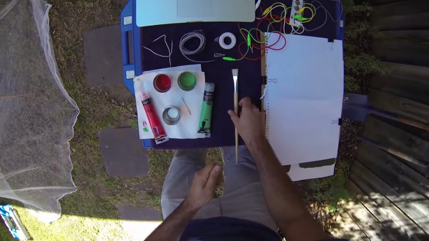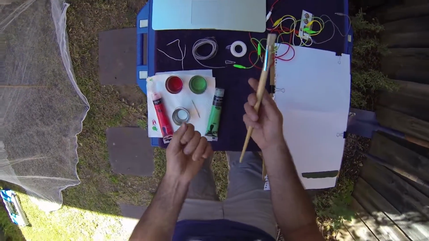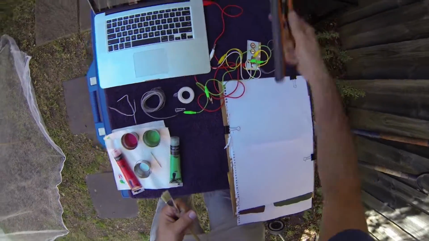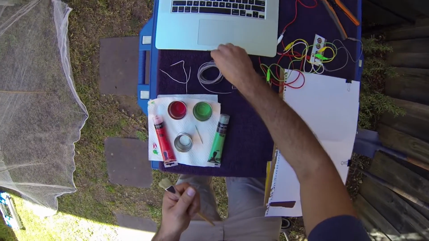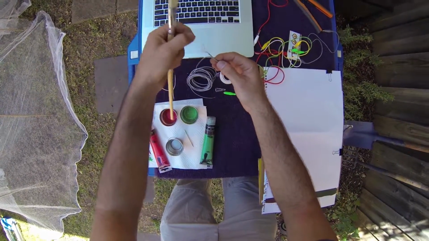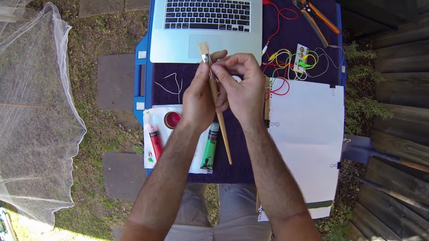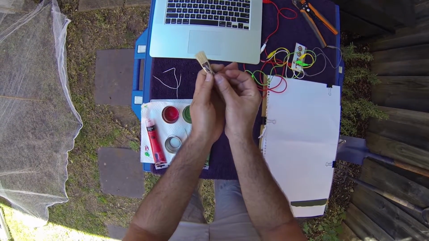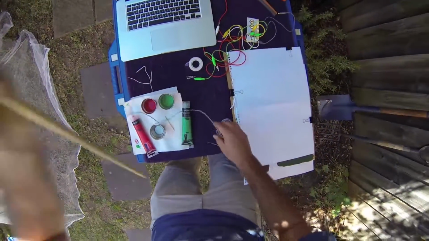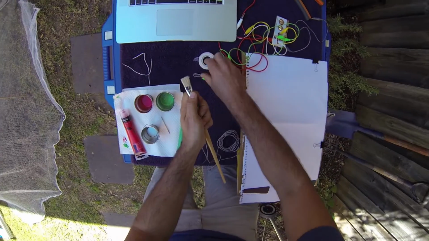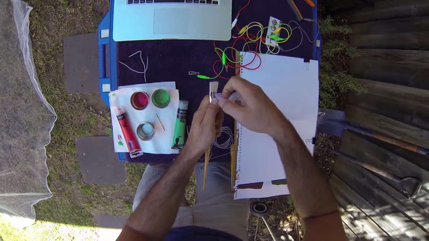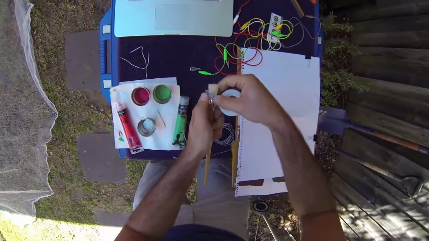So what we first need to do is make this paintbrush interactive. I've taken this wire stripper and stripped the wire so that the little fronds here are about the same length as the paint here. All we need to do is match the little bit of plastic up to the wire here, take this tape, and secure the wire.